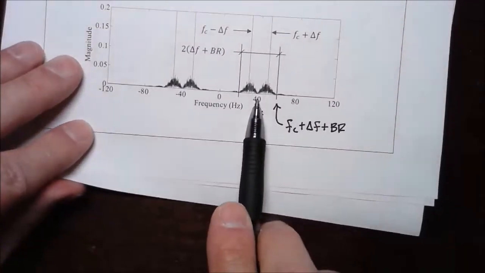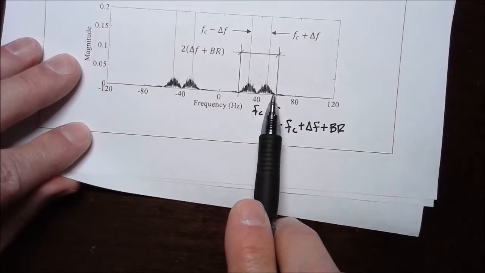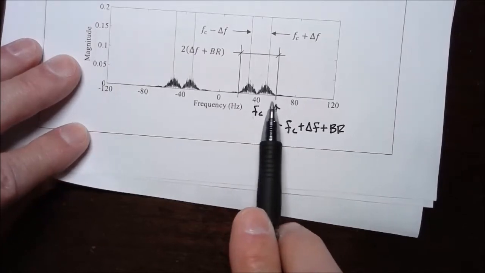So fc plus delta f plus the bit rate gives us to this point.